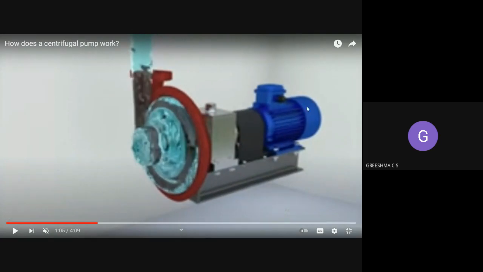Okay, so water will be allowed to pass through. There will be a pipe over here, a conduit. Water will be allowed to pass through this conduit, and here this impeller will be rotating, and water will be forced into this impeller. So what will happen? The water is subjected to a centrifugal force. External torque is applied. You can see the water is rotating.